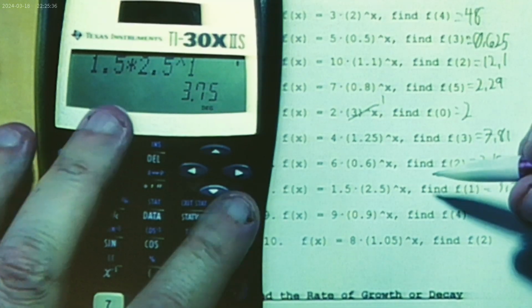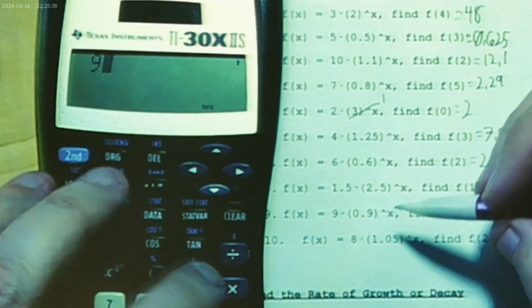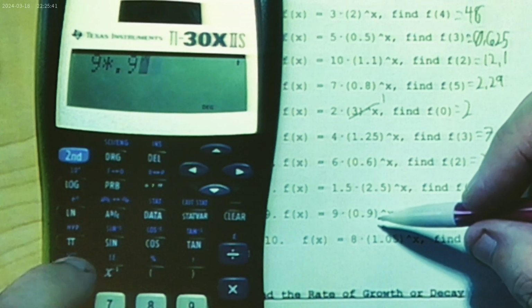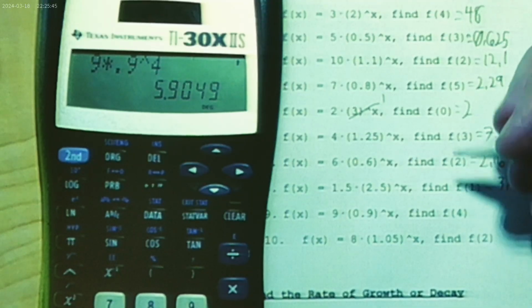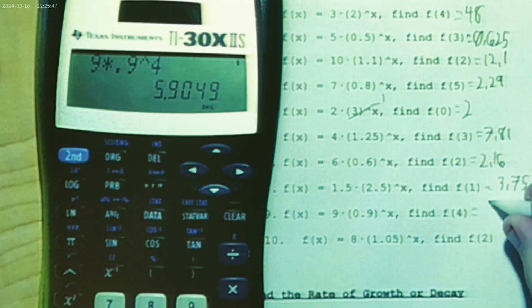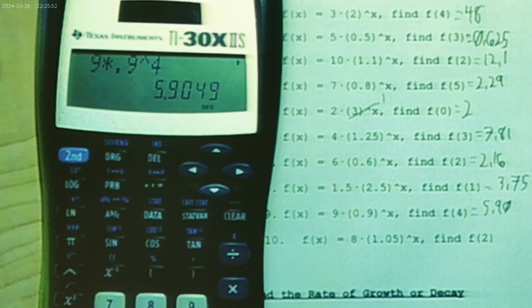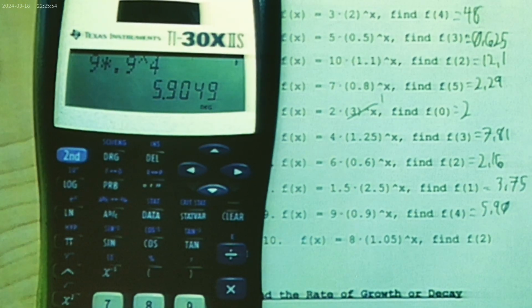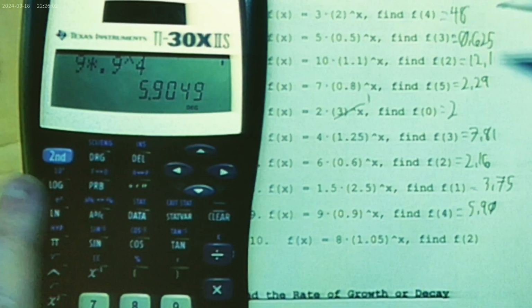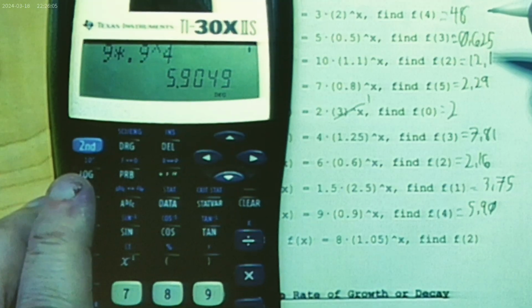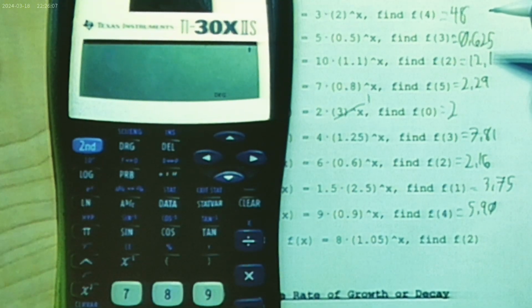All right. Next one, I've got 9 times 0.9 raised to the x power, but instead of x, I'm going to put in 4. That gives me 5.90. And I'm using 2 decimal points. You don't have to. I'm just using 2 decimal points out of habit. You can use however many you feel comfortable with. There's no real hard requirement for it at this stage.